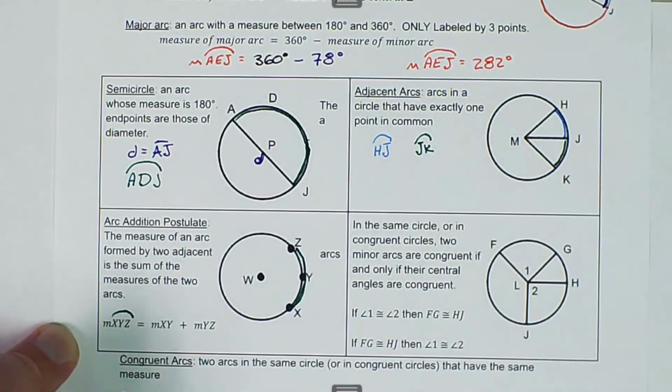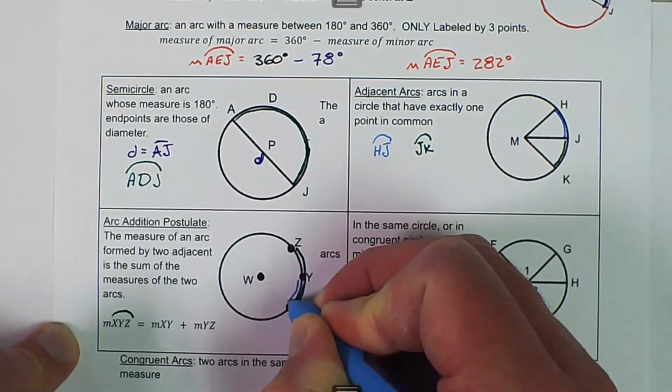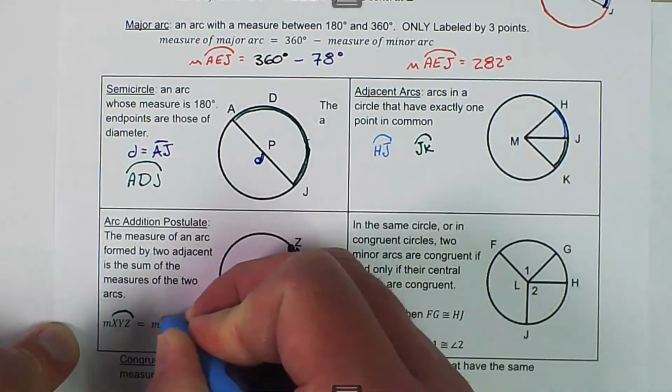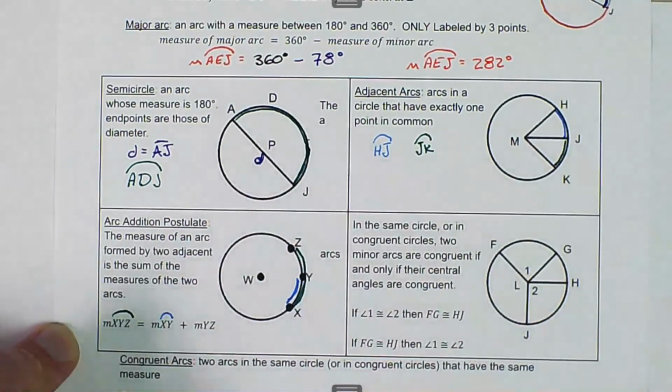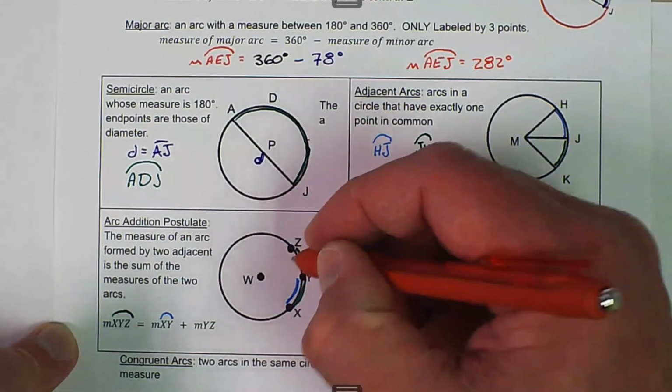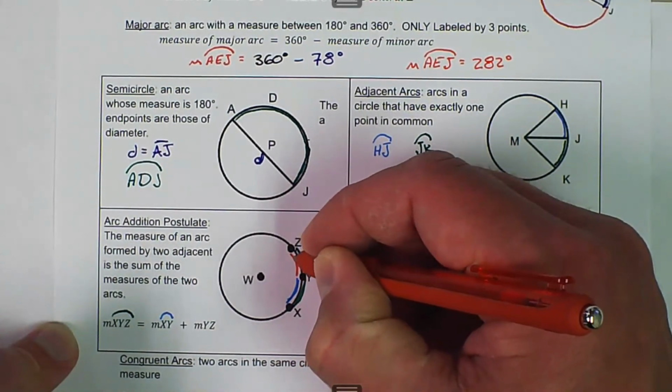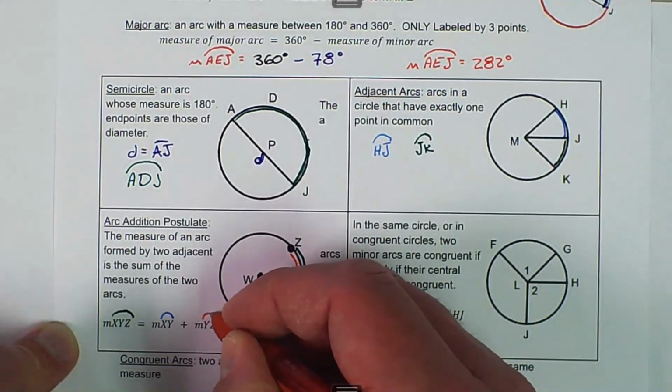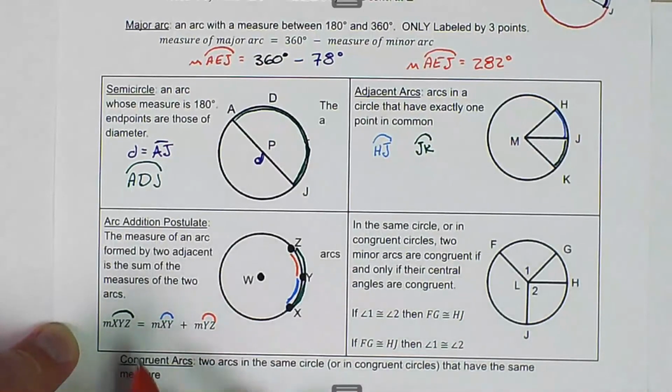Then we have the measure of arc XY. So XY is this arc right here, plus arc YZ, and arc YZ is right there. And so this is the same as the angle addition postulate or the segment addition postulate, but this time we're just talking about arcs.